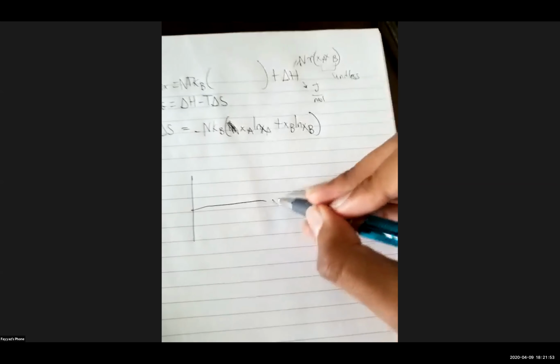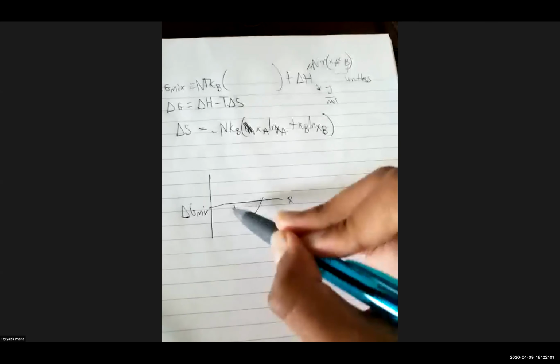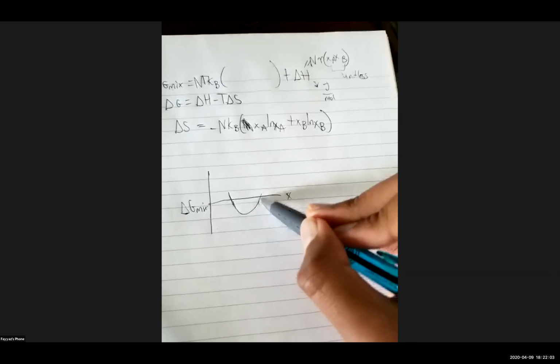Okay. The next thing you want to know for the rest of the problem is that if you're looking at mole fraction versus delta G of mixing, anywhere you have a stable point where the delta G settles, this is somewhere where your mole fraction is going to stabilize. If you have somewhere where it's a hump that goes above zero like this, it's not going to stabilize there.